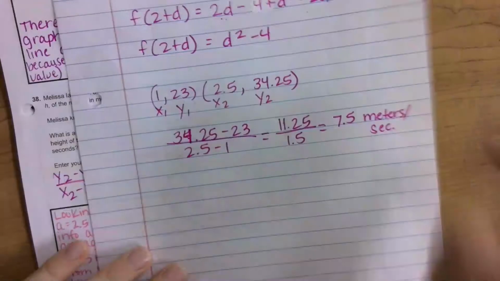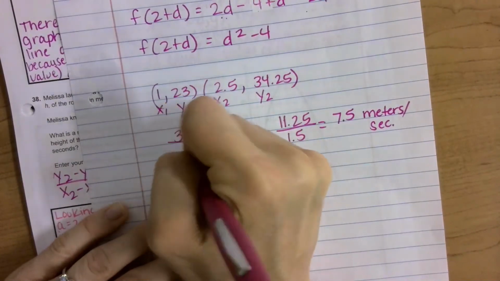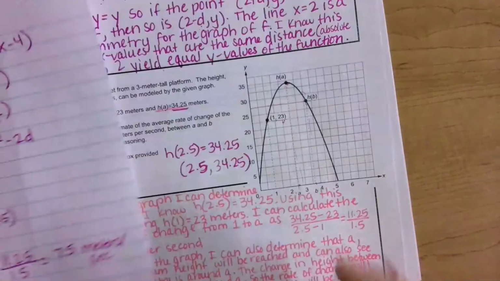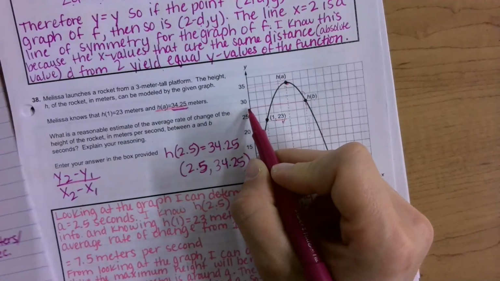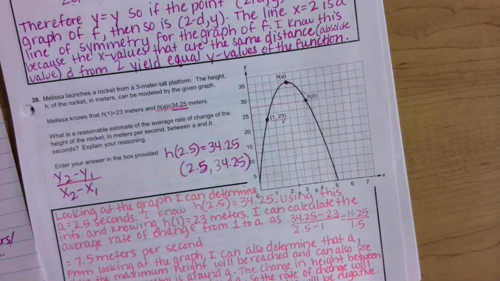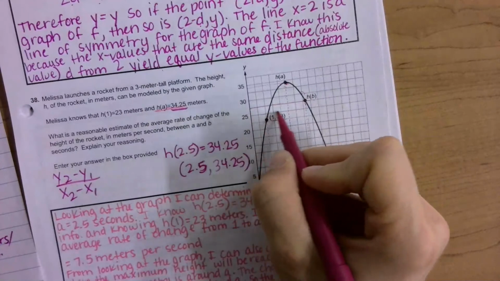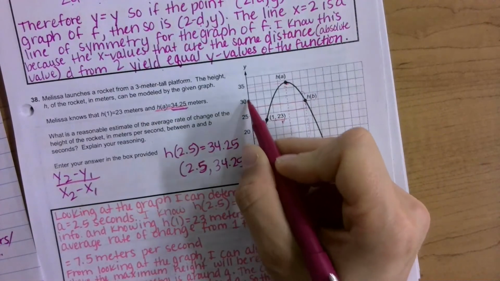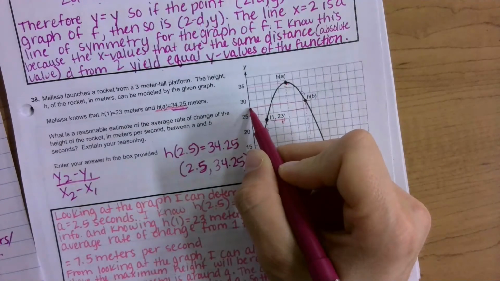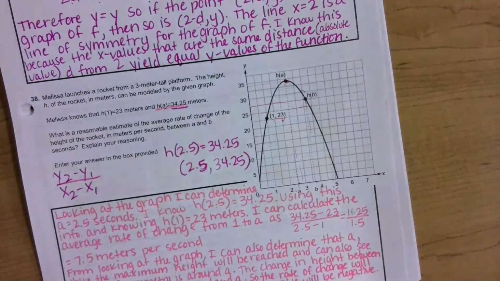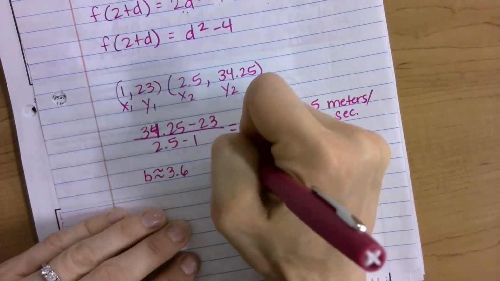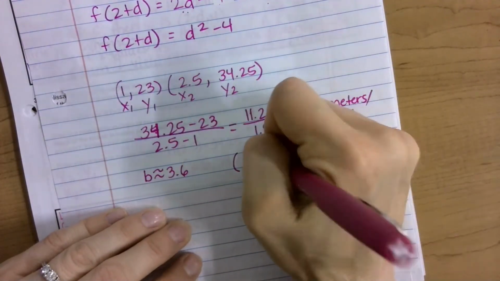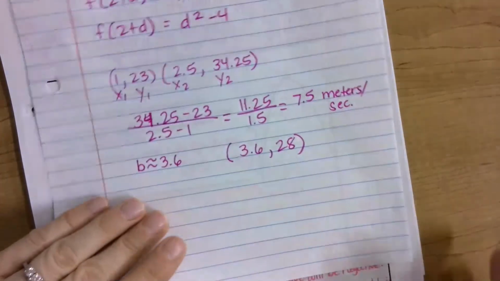So B is about 3.6. And then I can also see it's a little above the line at 25. So I'm sorry, 25 is here. So halfway between 25 and 30 is 27.5. It's a little above that, so I'm going to say it's 28. So the ordered pair would be 3 6/10, 28.